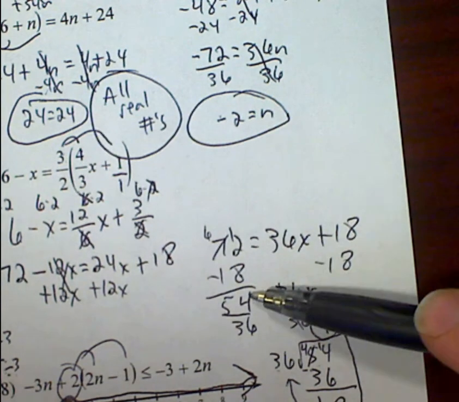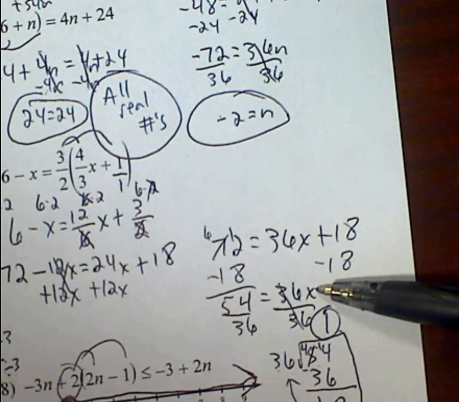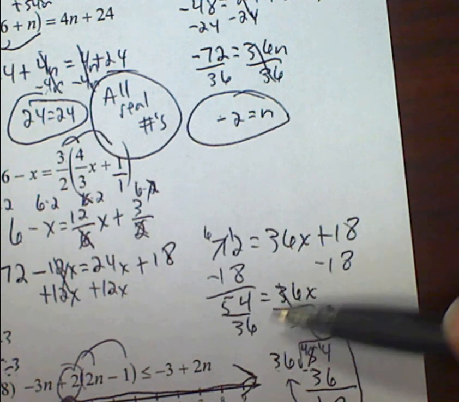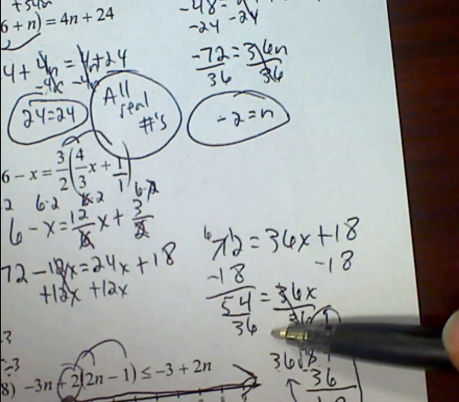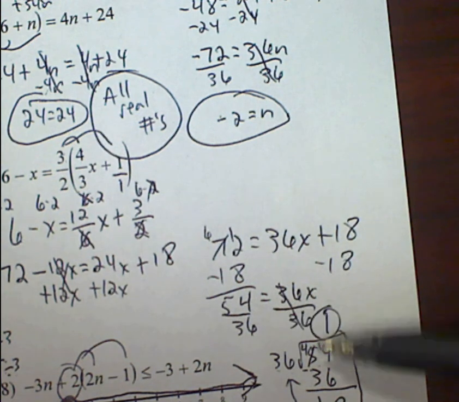That left me with 54 equals 36x. Now I can go ahead and divide by 36, divide by 36. That leaves me with a fraction. The top number is bigger, so top in, bottom out.